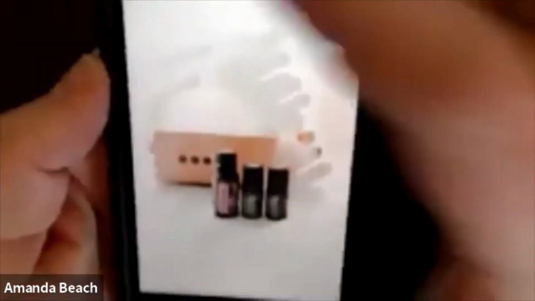Then you can use the erase tool at the top here, and you can erase exactly what you want to be shown through that transparent overlay. So that's just another way to enhance your story graphics.